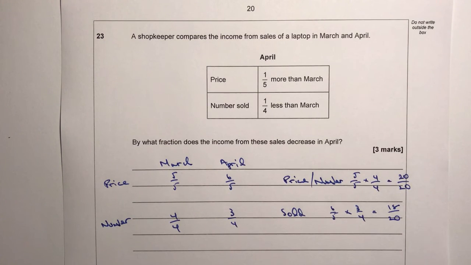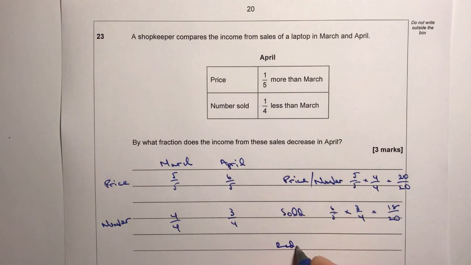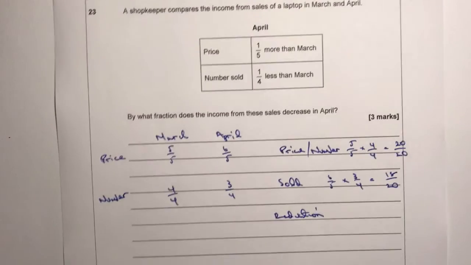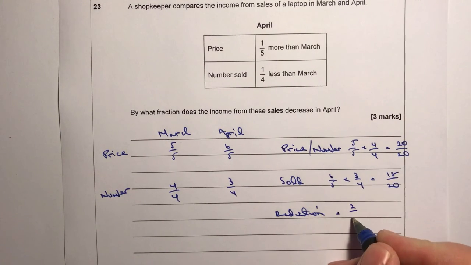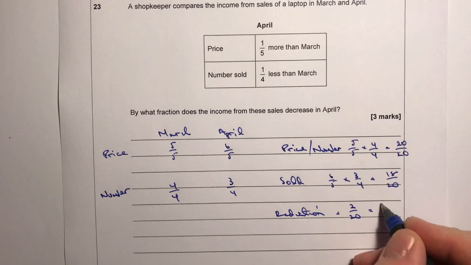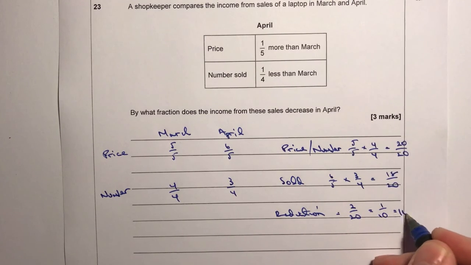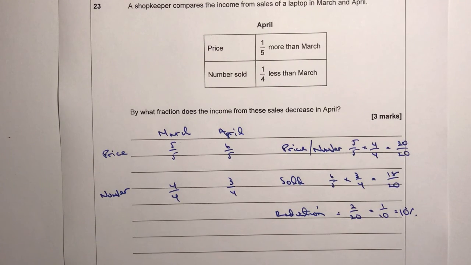What that means then is that the reduction is going to be one minus the other. So it's this, which is a whole, minus the 18/20. That's going to give us 2/20, which is 1/10, which is 10%. So the fraction of the income that has decreased in April is going to be 1/10.